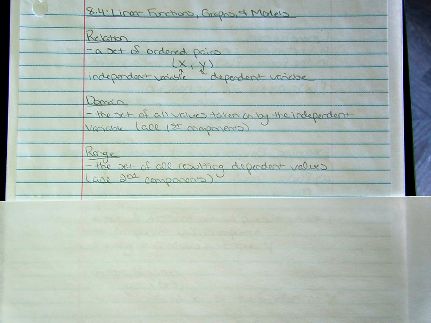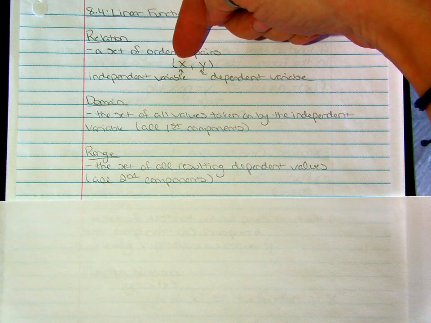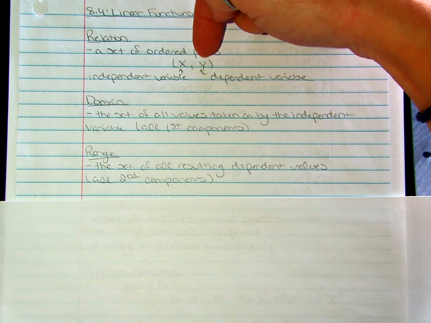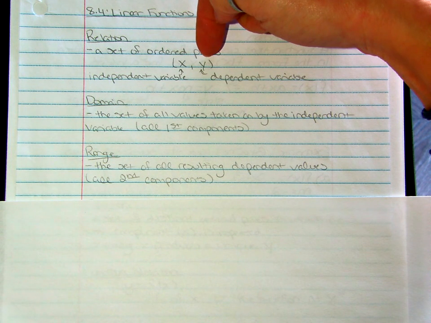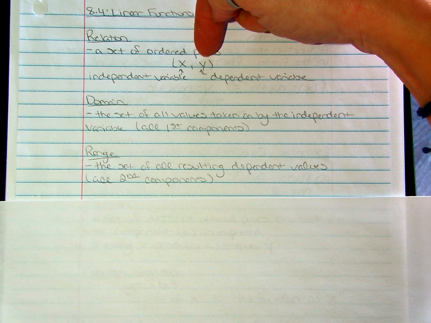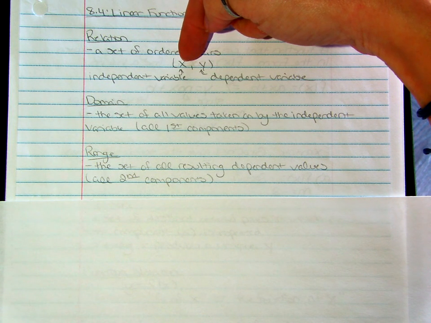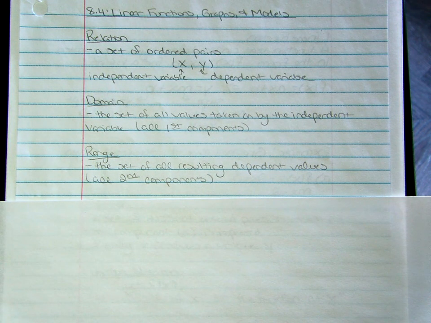Your range is the set of all resulting dependent values, aka your second components, aka your y values. So the way that I can remember that domain goes with my x's and range goes with my y's is they're alphabetical, just like x and y are alphabetical. Domain D comes first in the alphabet, so does x. So they are connected. The range deals with my y values.